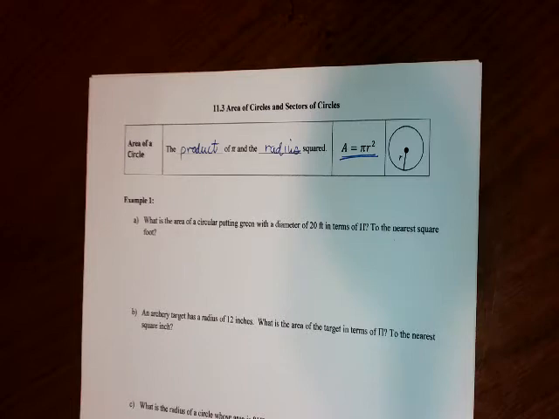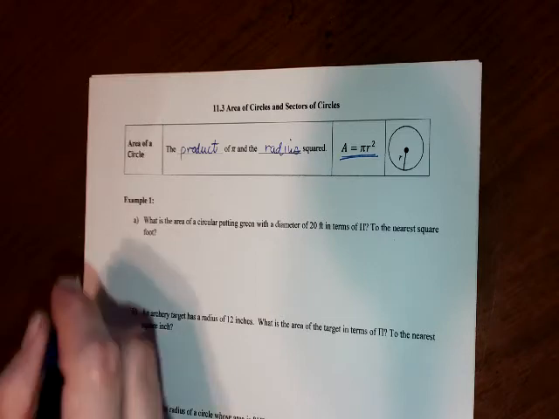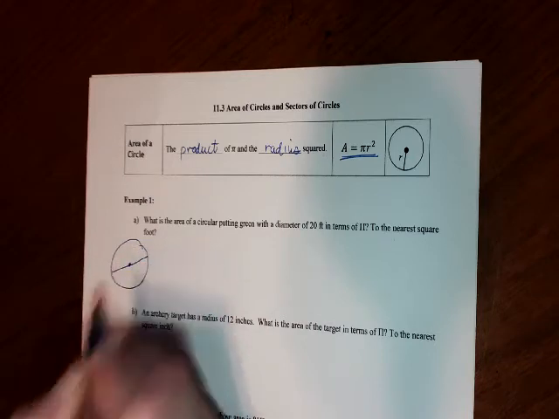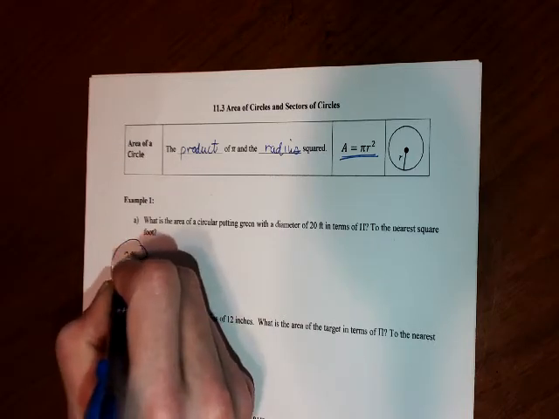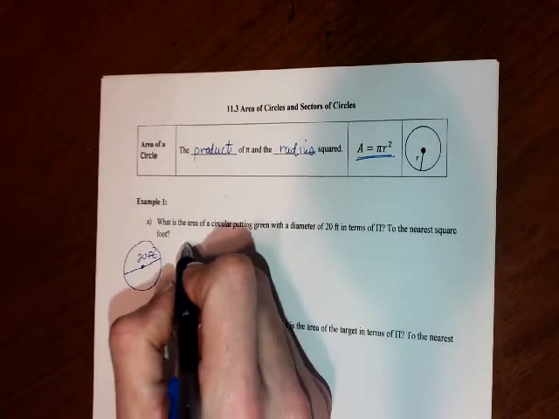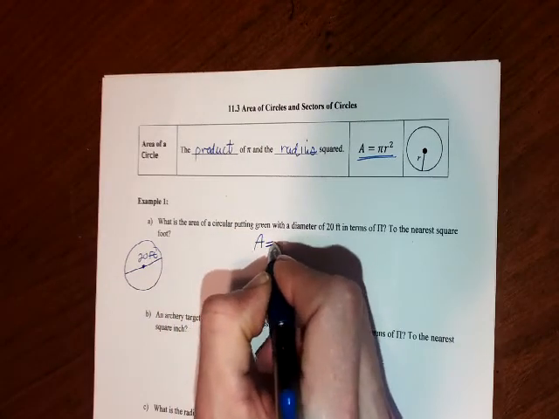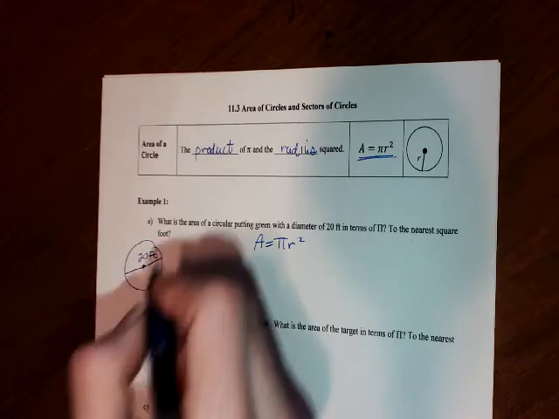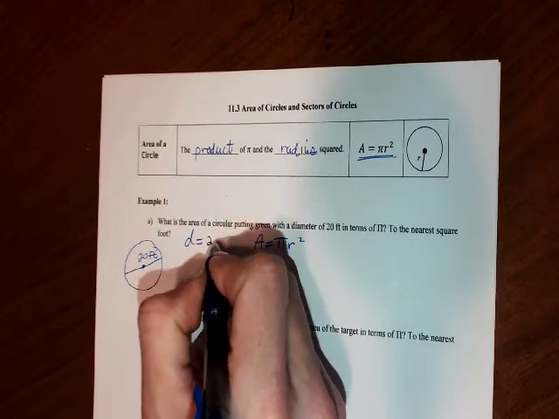So first example, what is the area of a circular putting green with diameter of 20 feet in terms of pi? And then we're going to find it to the nearest square foot. So first, let's draw ourselves a picture. We've got a circle and it has a diameter of 20 feet. Now, we know that to plug into the area formula, area equals pi r squared, we need the radius and not the diameter. But we know here that the diameter is 20.